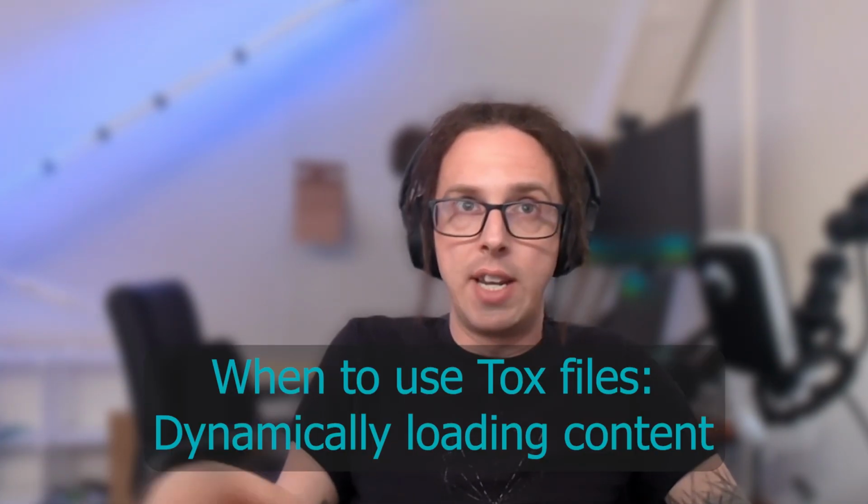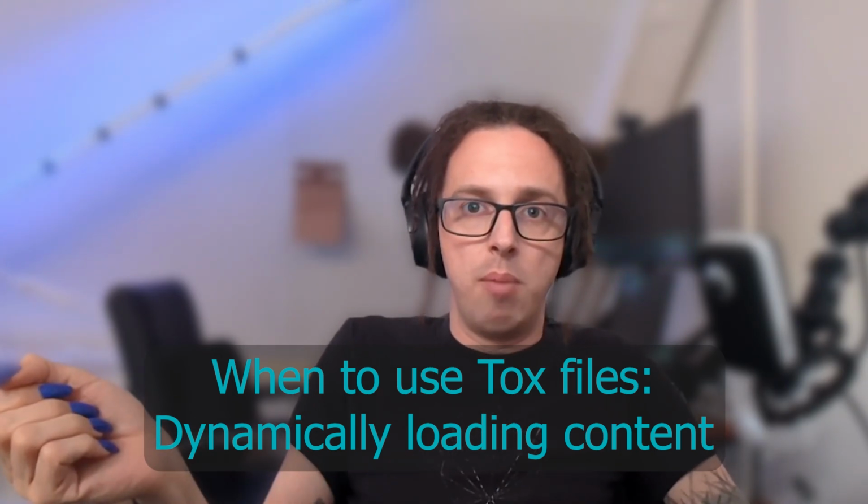The last really important use case for Tox files is if you want to dynamically load and unload components within a project. And that could be using an engine comp, or it could even just be in place with Python.